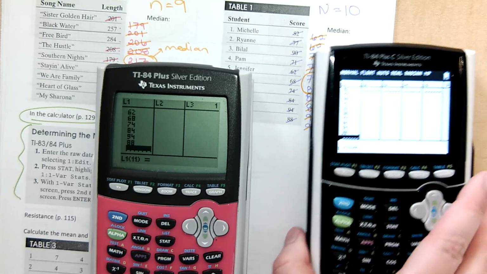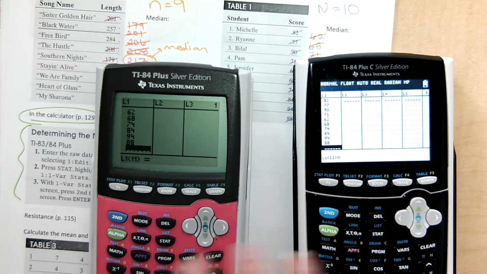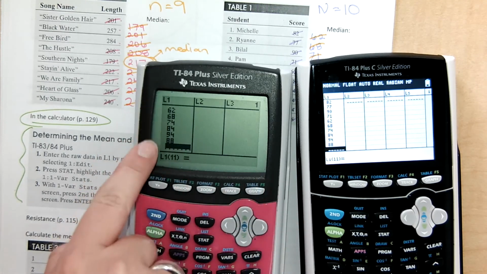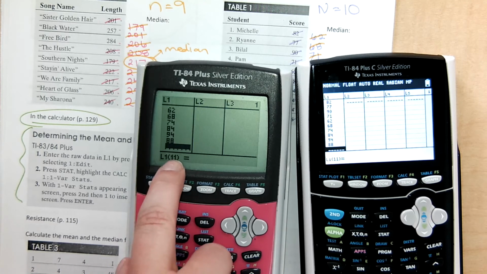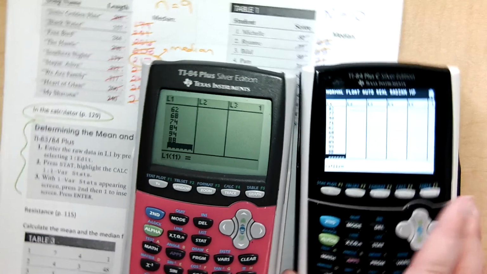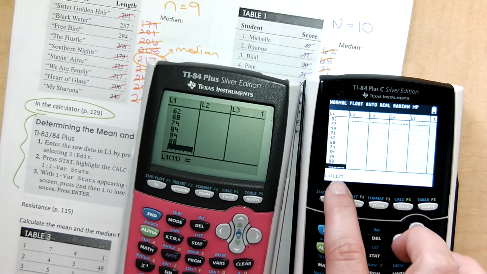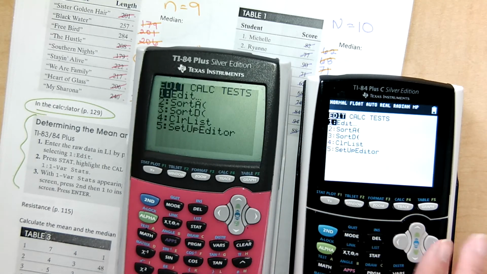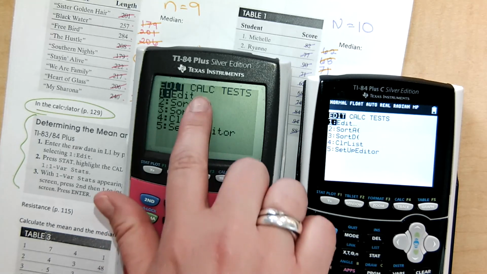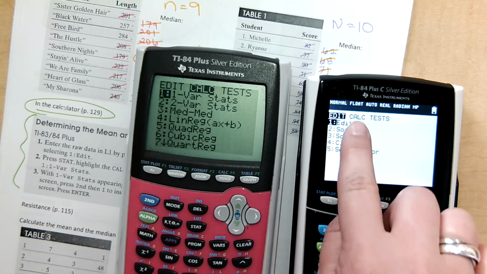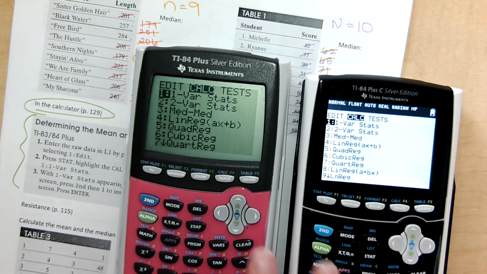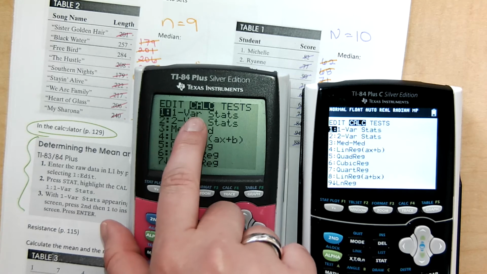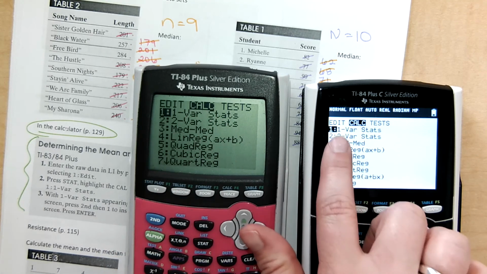When you enter things in L1, your cursor, the black highlight, should be one below the last value. So if I have 10 values to enter, my cursor's on the 11th spot. Same thing here, I had 10 to enter, my cursor's on the 11th spot. Then you're going to push Stat again. This time you're going to use the arrows to go over to Calculate. And the first option you should see is 1-Var Stats. Var stands for variable, so one variable statistics. That's what we're going to choose.